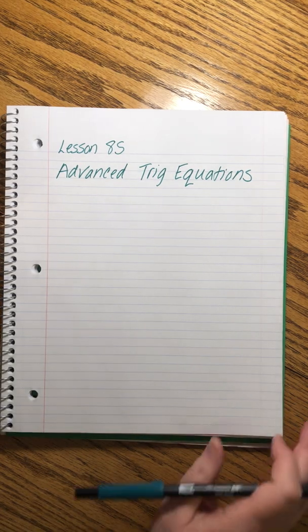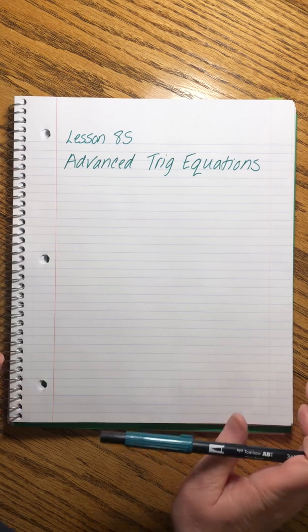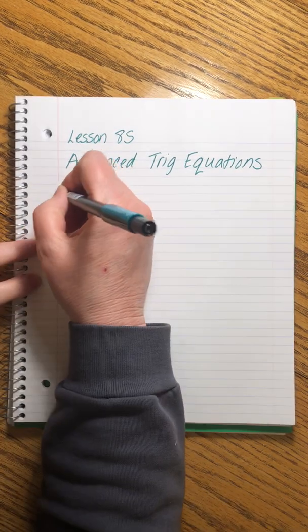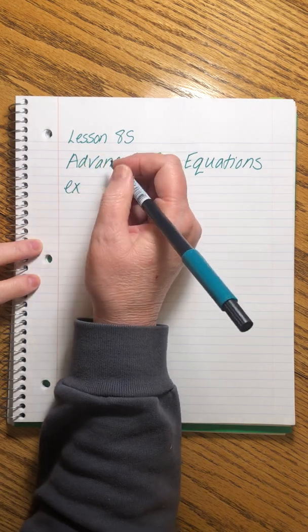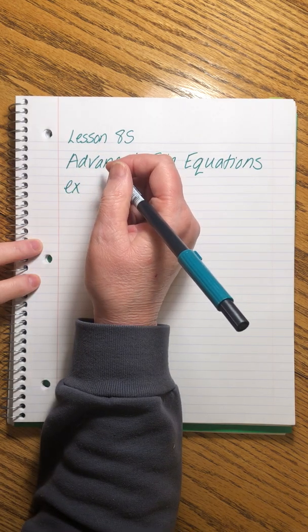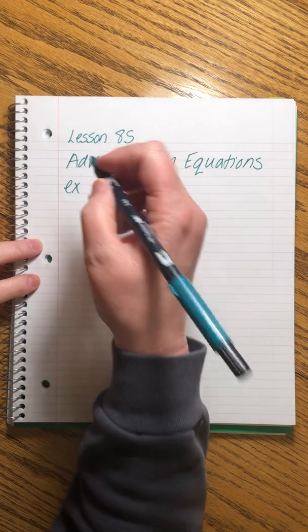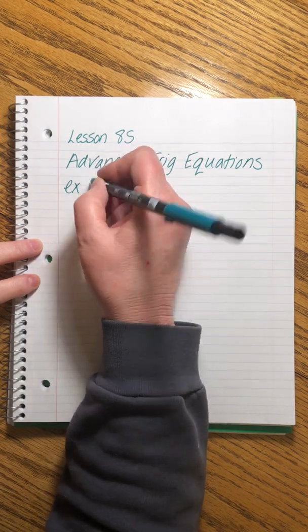So allow us to begin. Seriously, you might open the window and get some fresh air, because this is kind of a lot, this lesson. Okay, example 85.5.